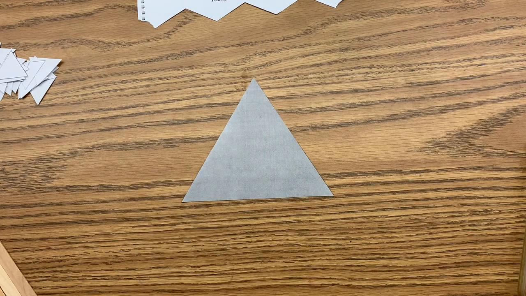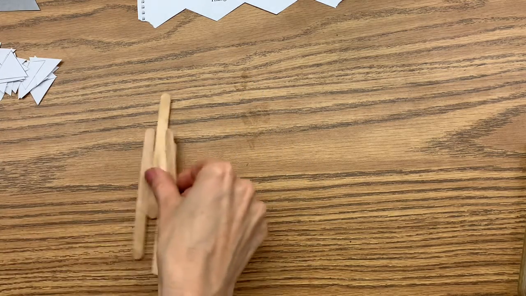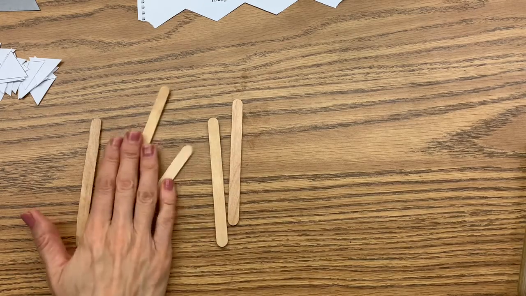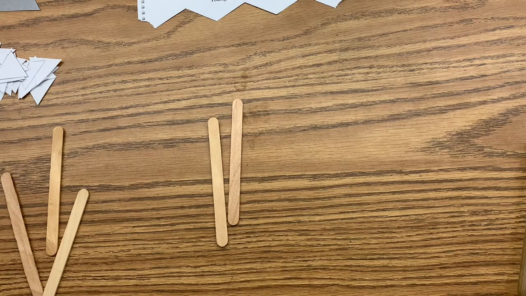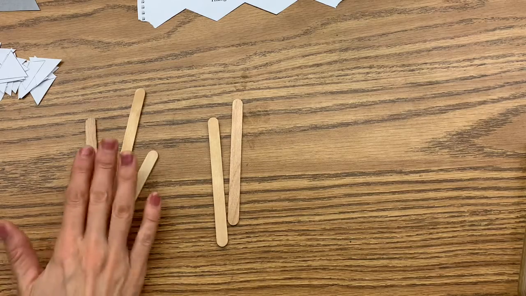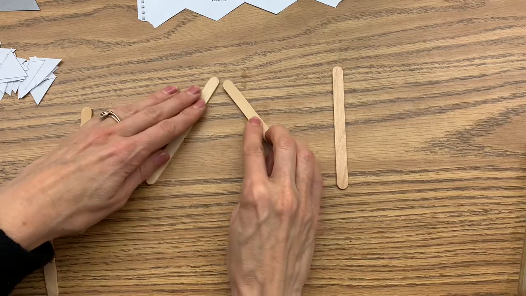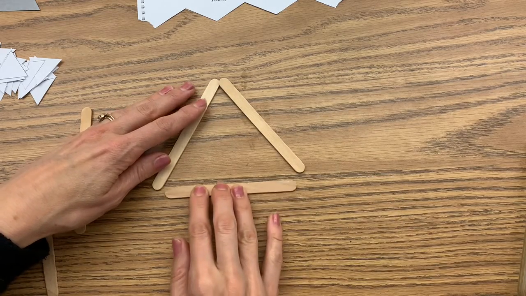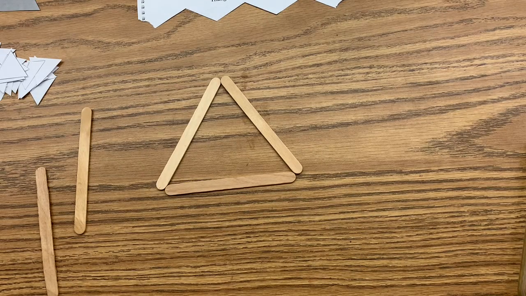All right, very good. Now, I want you to take your tally sticks and go ahead and make a triangle with your tally sticks. I'm going to give you a couple seconds. Go ahead, make your triangle with your tally sticks. Just regular tally sticks. All right, did you make your triangle? All right, good. I'm going to make mine. Remember, the sides have to touch. All right, I hope yours looks like that. Now, could you make a different triangle?